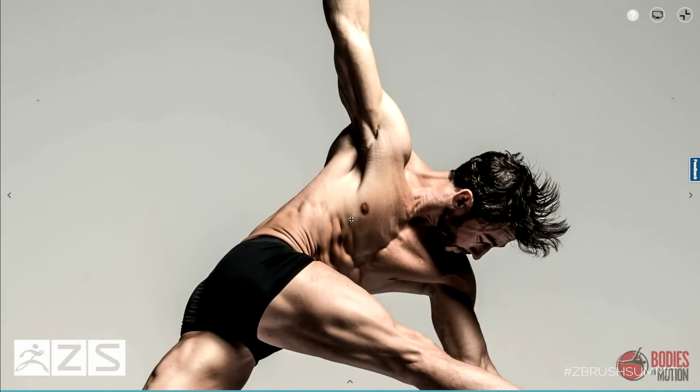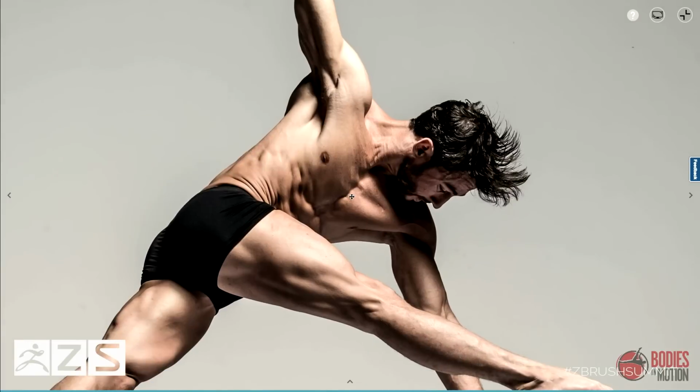And then hopefully you understand a little bit about what's going on, right? How is this guy achieving this pose? What's the dynamics of it? What's the momentum? What's fighting that? What's he doing with his body?